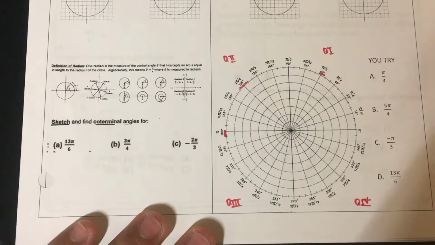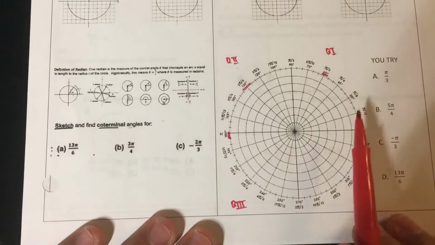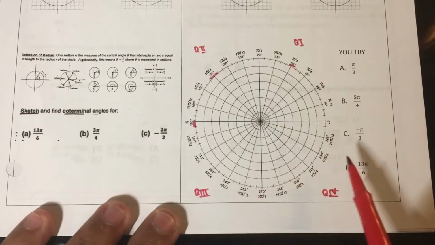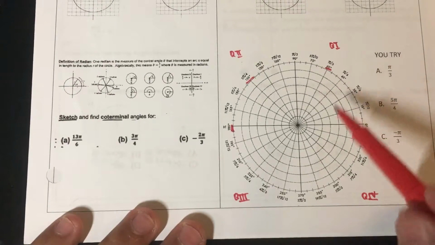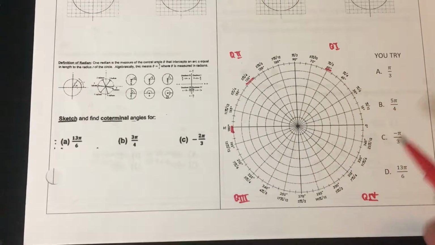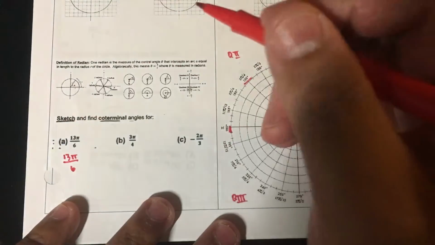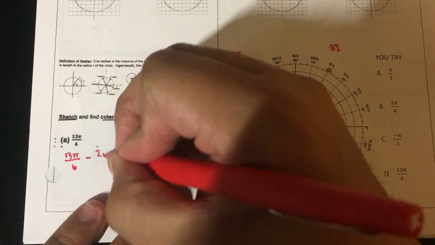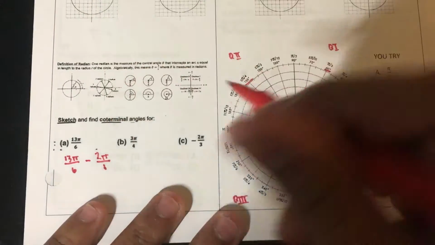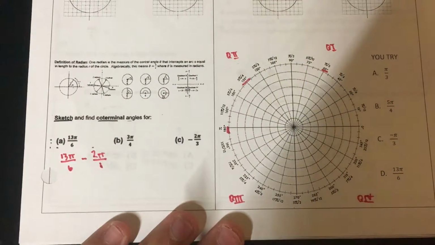If I look at my circle, I don't see 13 pi over 6 anywhere here. I shouldn't. That means that I most likely went around the circle and I'm starting to go around it again. So instead of subtracting 360 degrees, I'm going to subtract 2 pi because a full circle in radians is 2 pi.